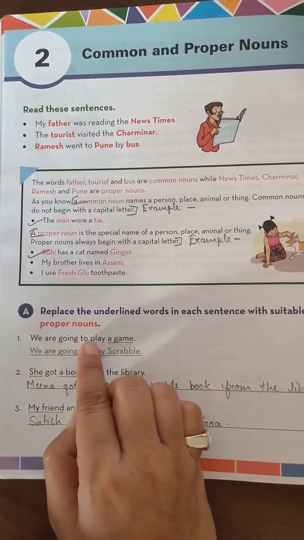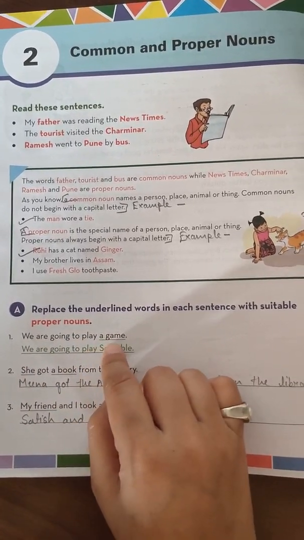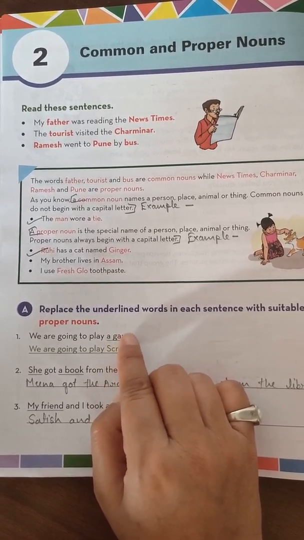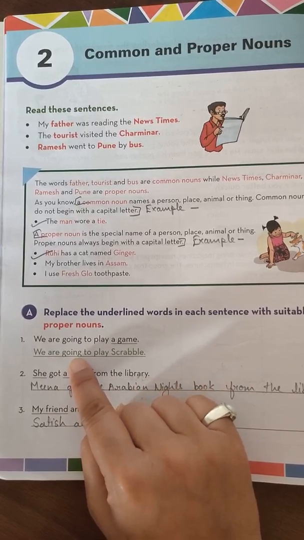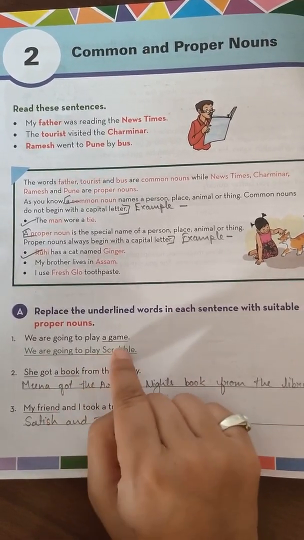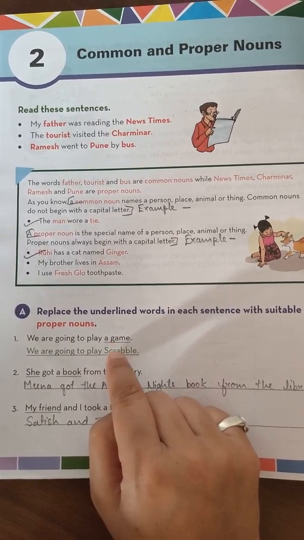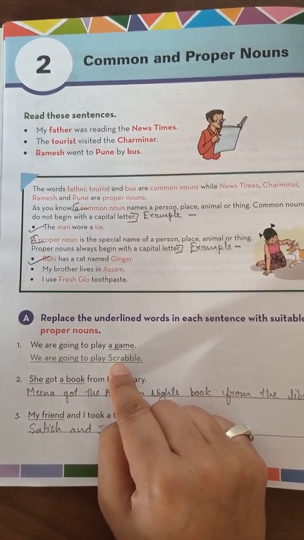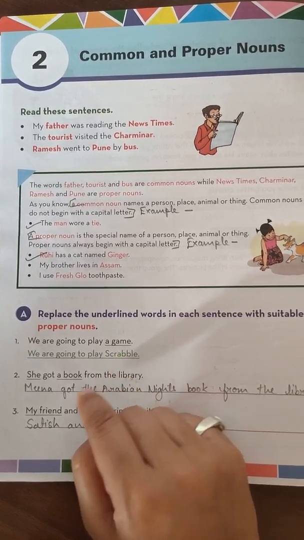We are going to play a game. Here a game is underlined. It means that we have to name a game here. We are going to play Scrabble. Scrabble is the name of the game which is being used. So this specific game is a proper noun.